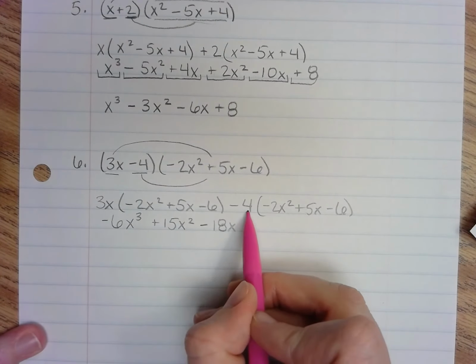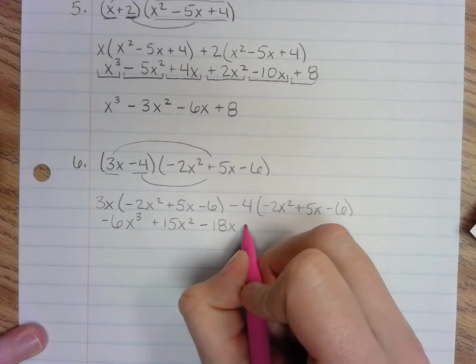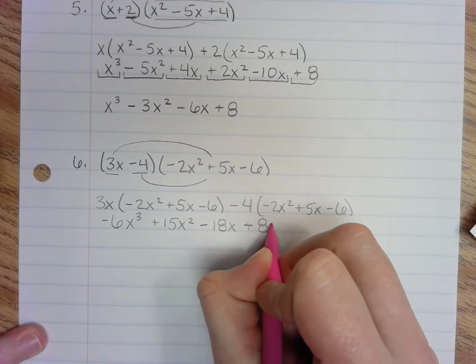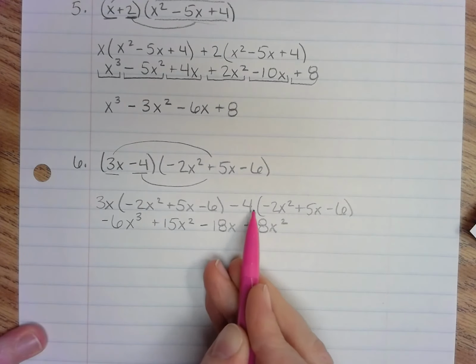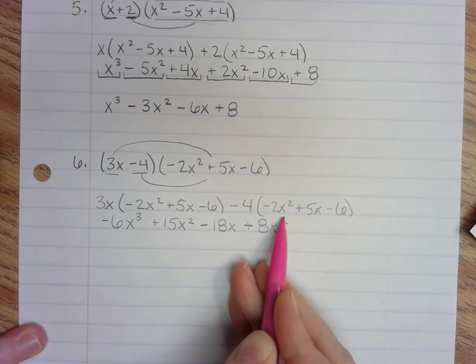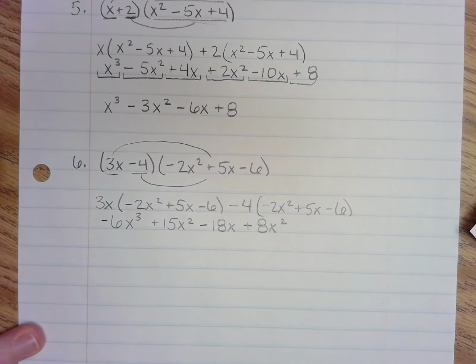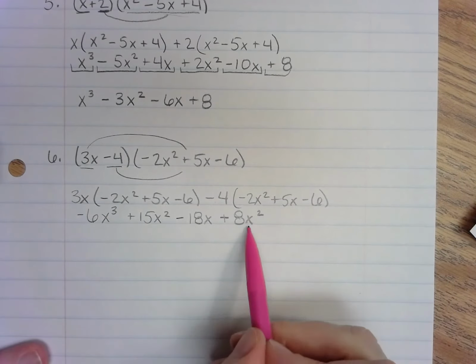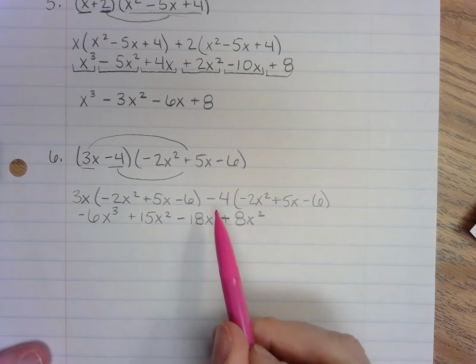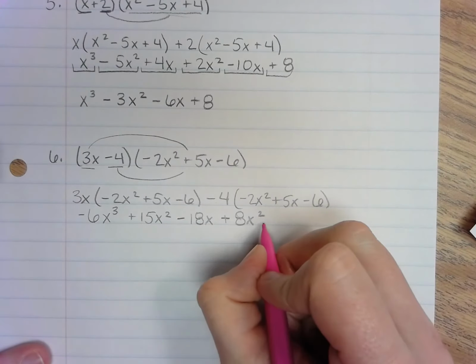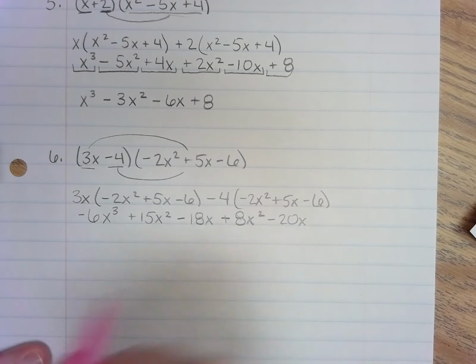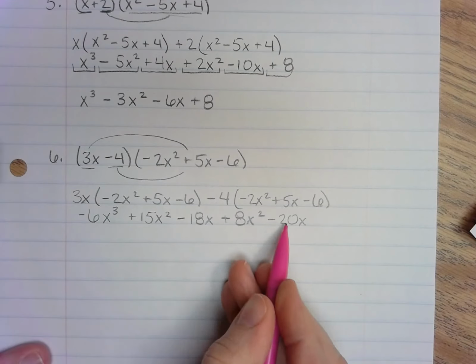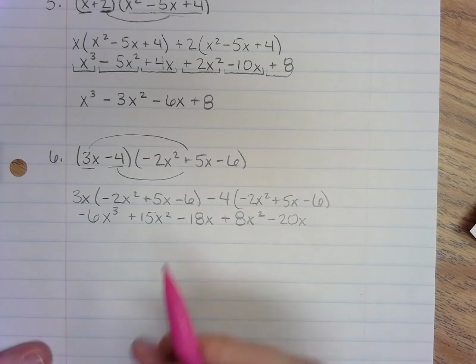Let's distribute the negative 4 to the parentheses. So we get positive 8x squared, and negative times a negative is a positive. 4 times 2 is 8, and of course we need to bring down our x squared since there's no other variables to multiply, but it still needs to be part of that term. We have negative 4 times the 5x, so that's going to be a negative 20x. The negative times positive is a negative. 4 times 5 is 20, and of course again bring down your x.